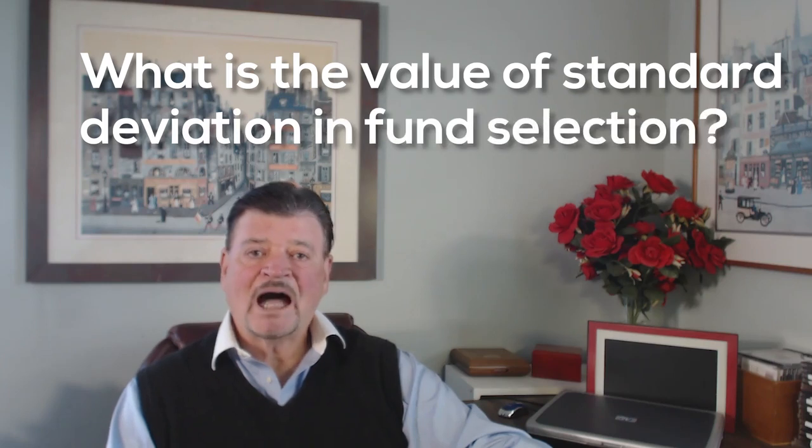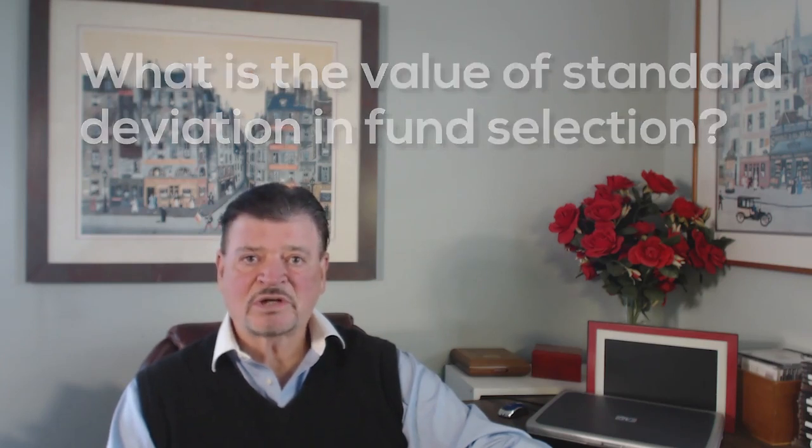Is there a cause and effect relationship between the volatility of a fund's returns and its relative performance? Does the measurement that is standard deviation have a value when selecting mutual funds? I've been conducting such research since 1997, and I think I've discovered a correlation between performance and standard deviation that serves a valuable function in the fund selection process.